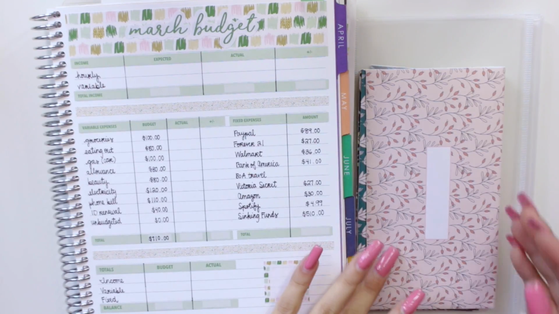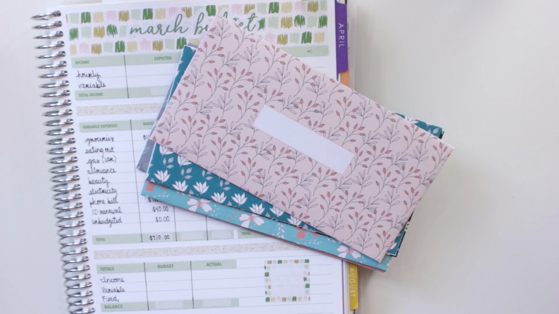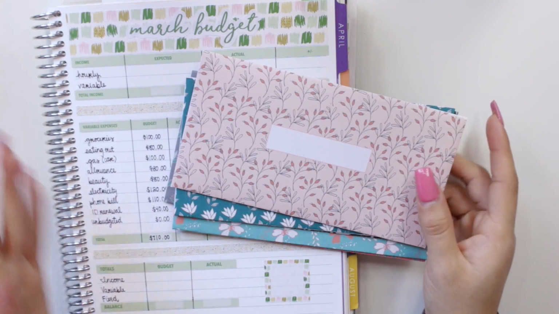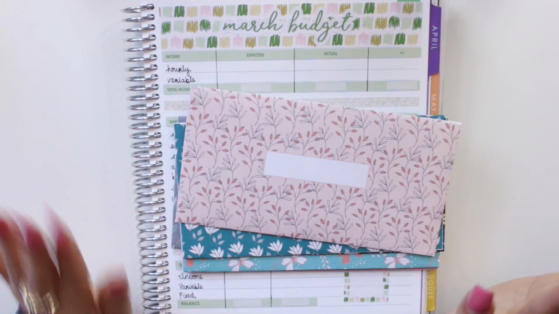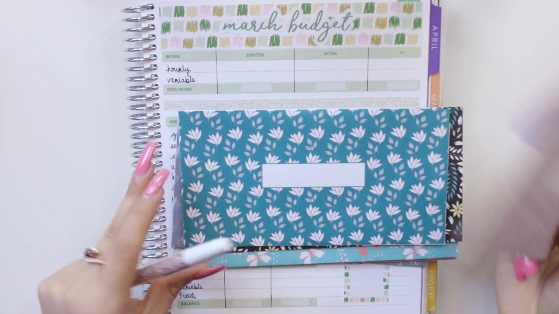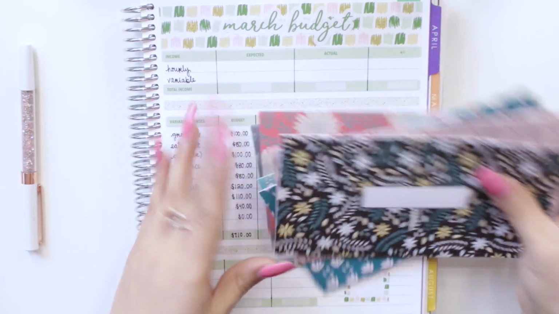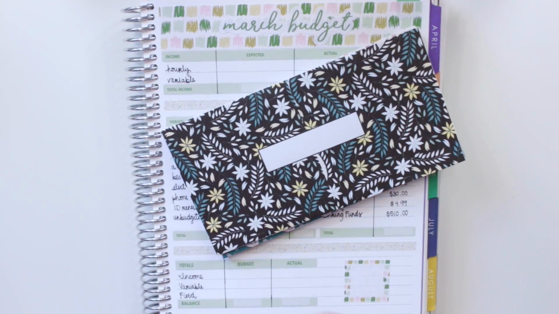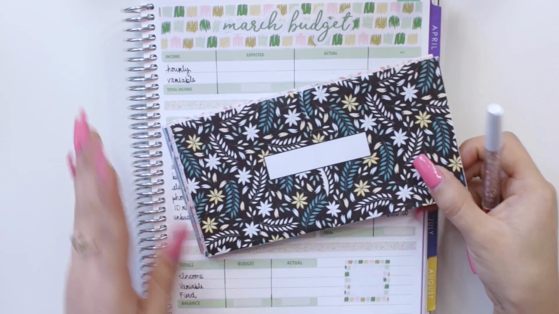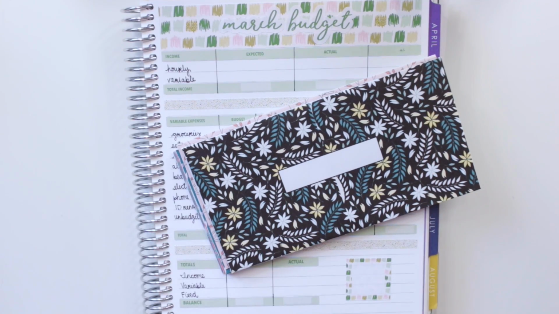So that is what I'll be using, and I haven't written in all of my categories yet because I want to change them from what I had last month, just to give it a little bit of change. I am thinking of getting new cash envelopes for next month. I just wanted to use these one more time, if you guys were wondering. So for groceries, I'm going to go ahead and get this one. So I'm quickly going to put the names of my cash envelope categories on these, and I will be right back.